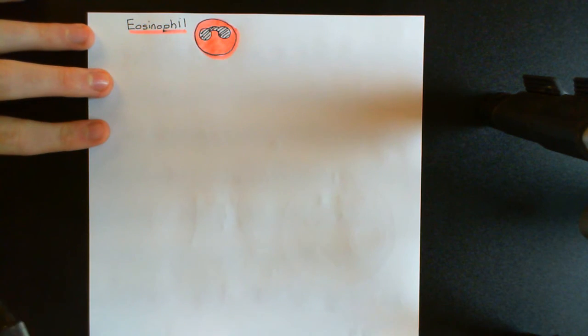So eosinophils are produced by the bone marrow and circulate in the bloodstream. They are called to sites of infection by the cytokines interleukin 5 and interleukin 13. So let me now complete the story.